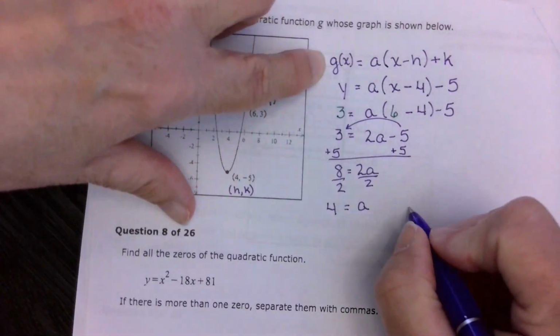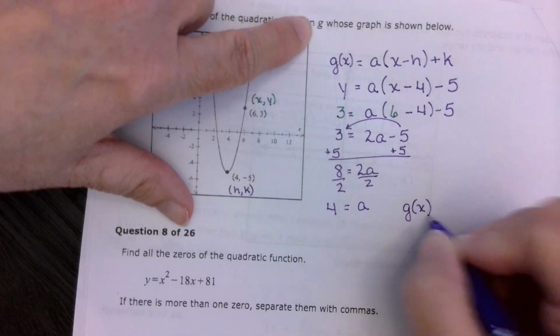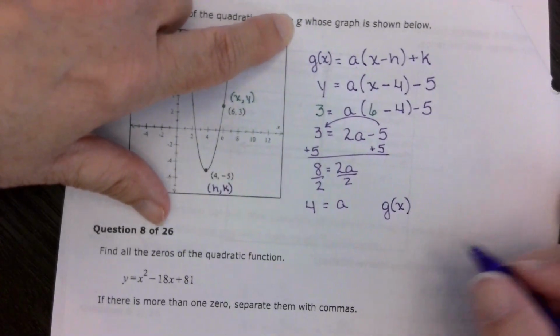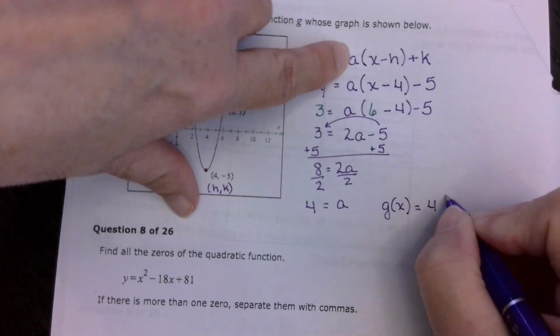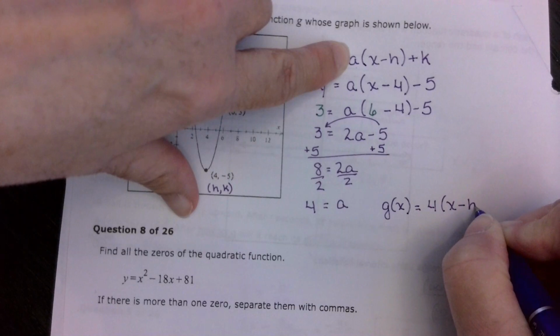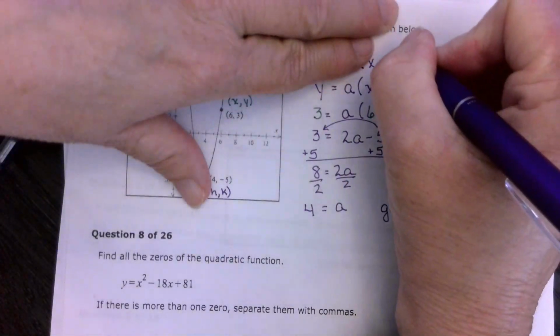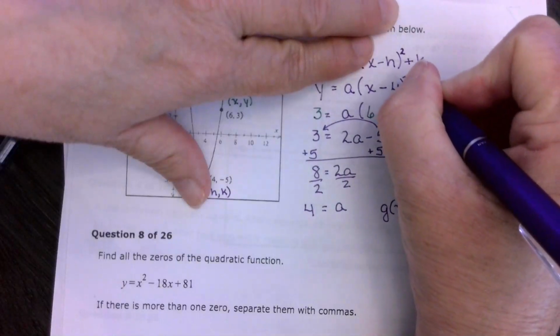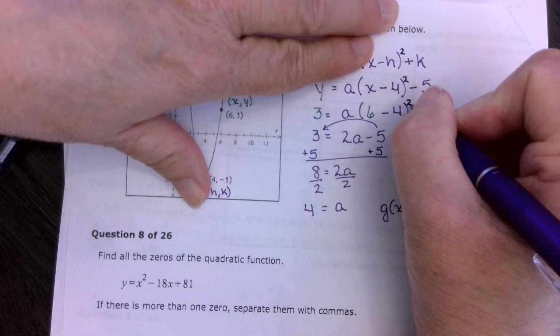Using this right here, I'm going to put g of x. The reason I'm calling it g of x is because it says a function g equals my a, which is 4, times x minus, oh, and I worked this one wrong. I forgot my square right here. It's just going to change a little bit, okay?